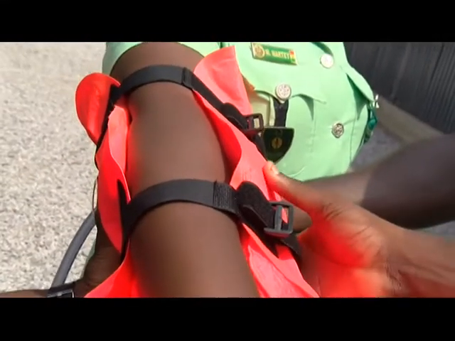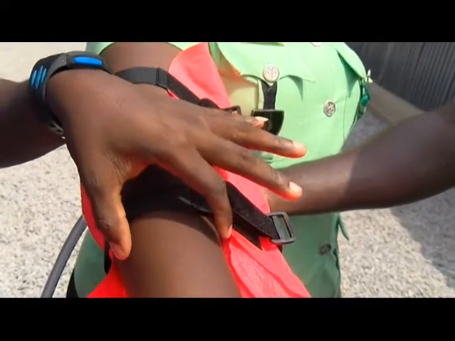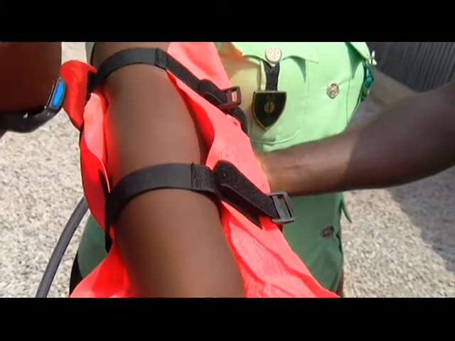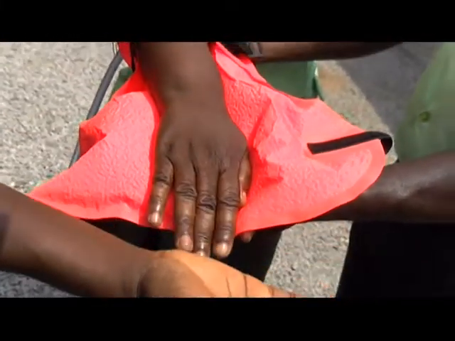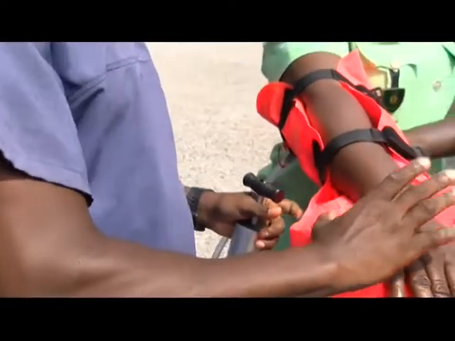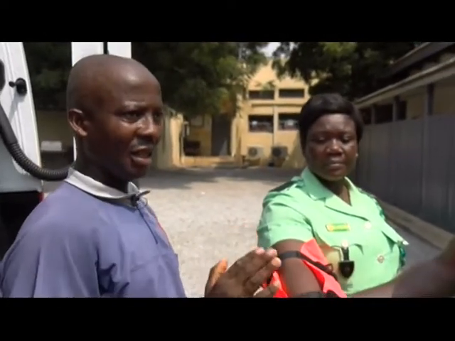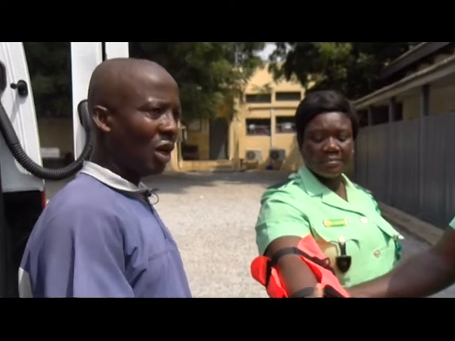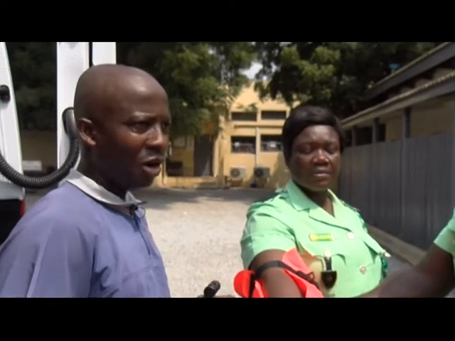It holds the position you want. Normally with a fracture like this, when you want to immobilize it, you have to put it in the natural position. Because when you don't do that and the bones start moving, you are creating more harm than good.